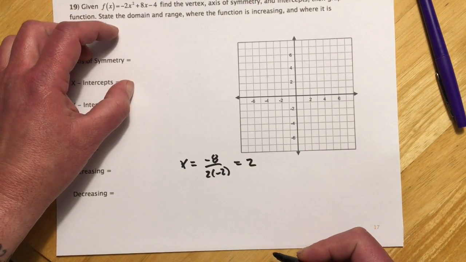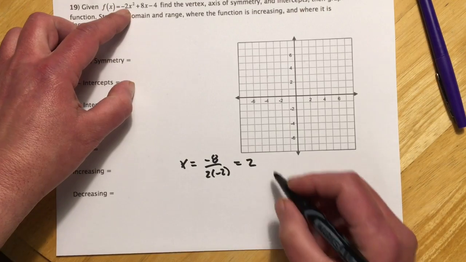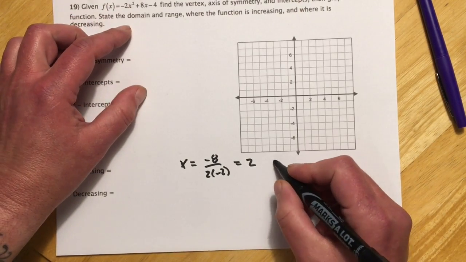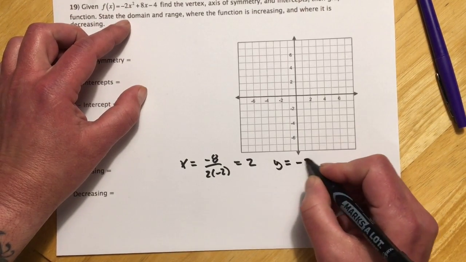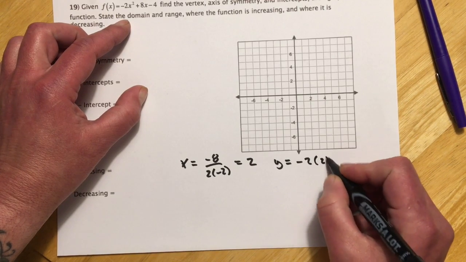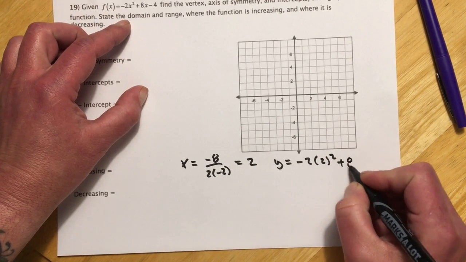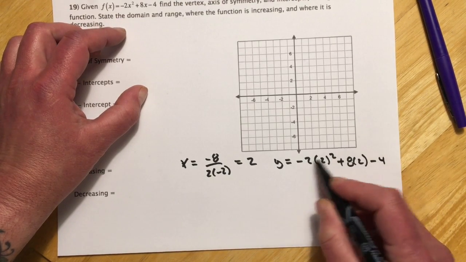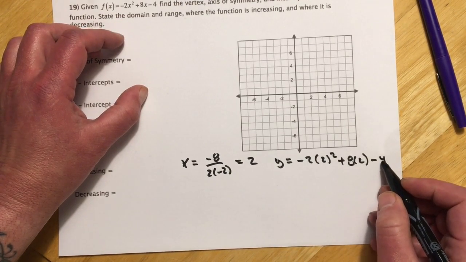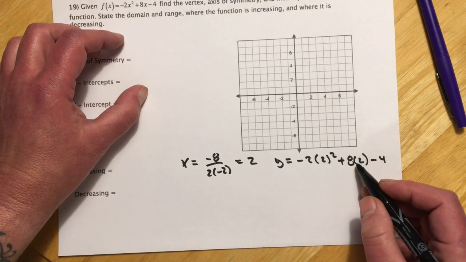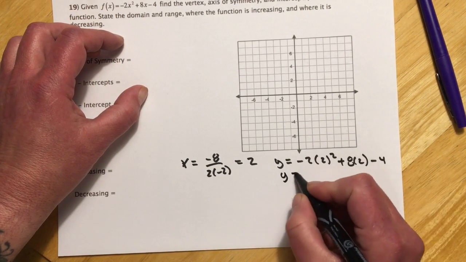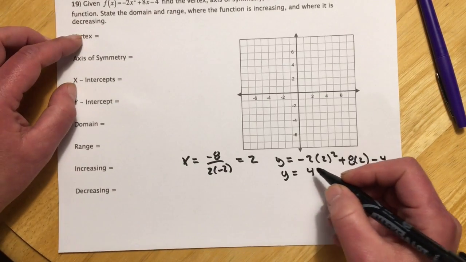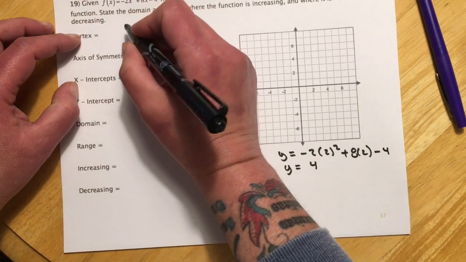And then for the y-coordinate, I would just plug 2 back in here and get negative 2 times 2 squared plus 8 times 2, and then minus 4. So that'll be negative 8 plus 16 is 8, minus 4 should be 4. So my vertex is 2, 4.